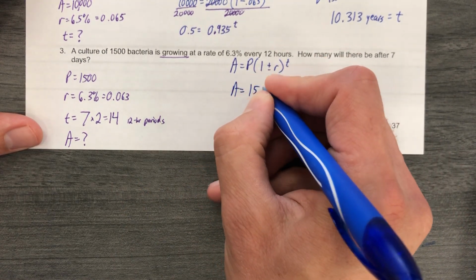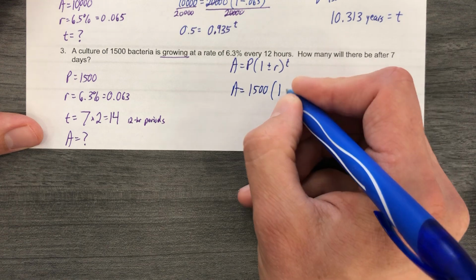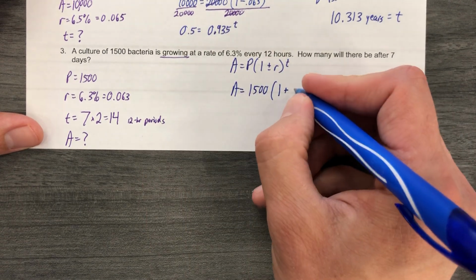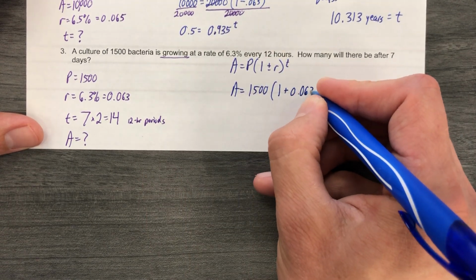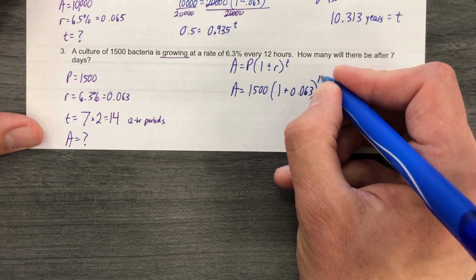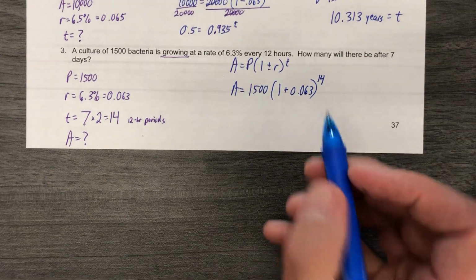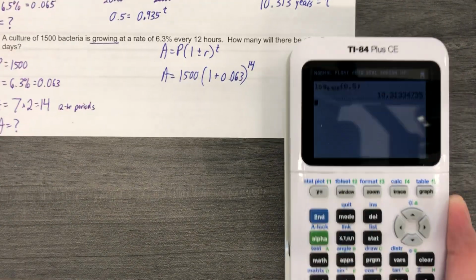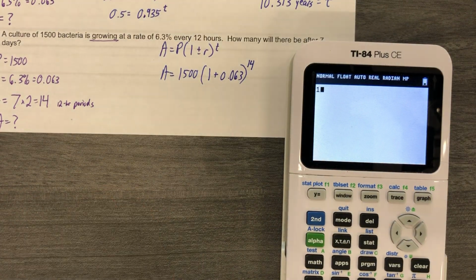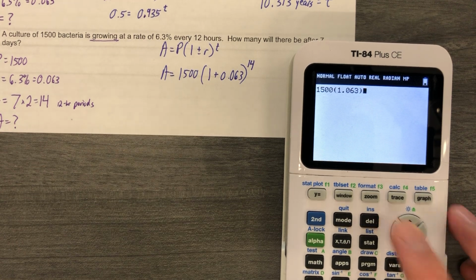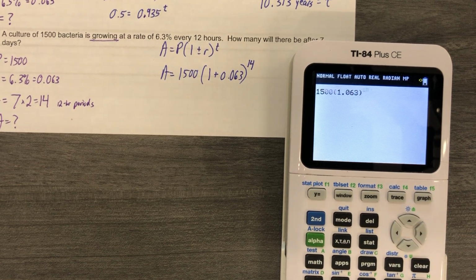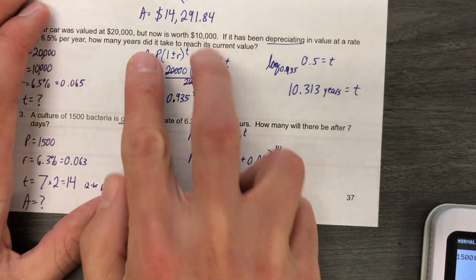So 1,500. 1 plus, because it's growing, 0.063. And we're going to raise it to the 14. The tricky part about this problem was interpreting where that 14 comes from. All right, 1,500, 1.063. Well, I put the plus when you can add in your head. Not divided, sorry. Raise that to the 14. By the way, we would love to solve. And look at that solving, it's great.